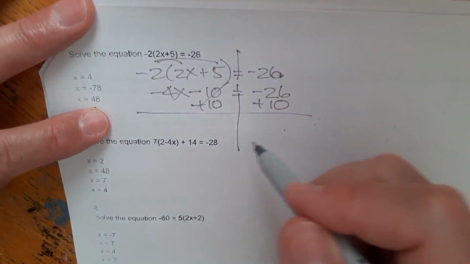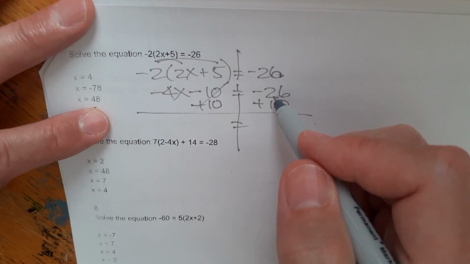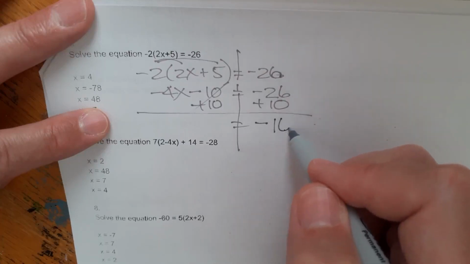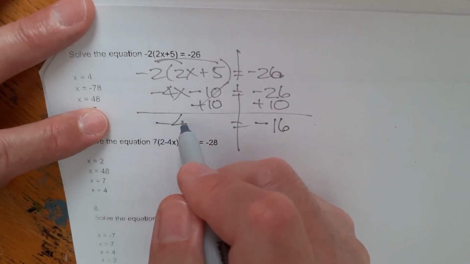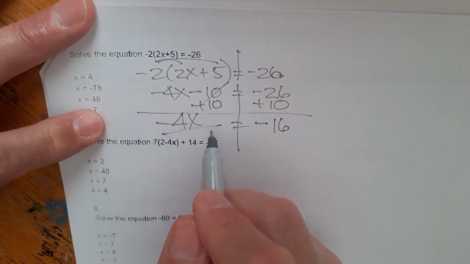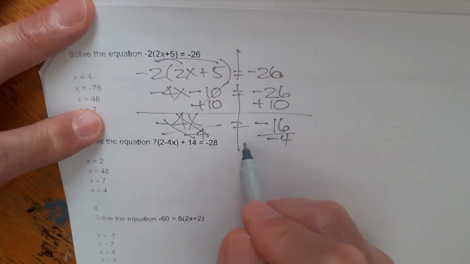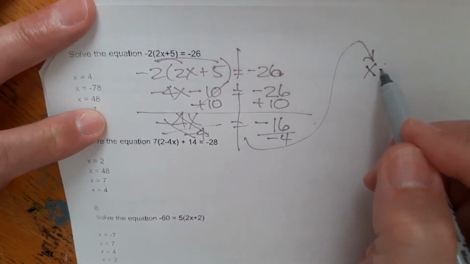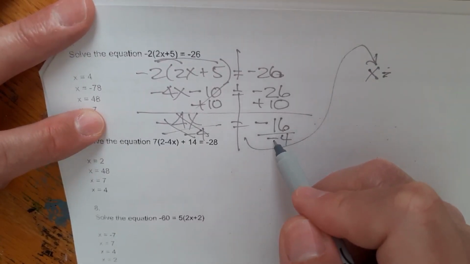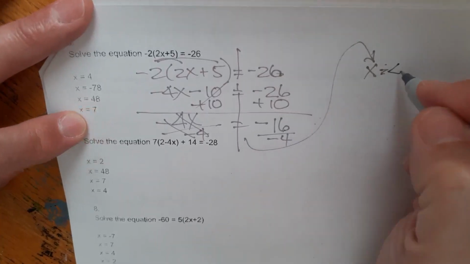Notice there's still the center line right down the middle, right? Negative 26 plus 10 is a negative 16. The negative 4x is here. I'm going to divide both sides by negative 4. This is 1. So you have x on the left is equal to negative, negative is a positive, 16 divided by 4 is 4, x equals 4.